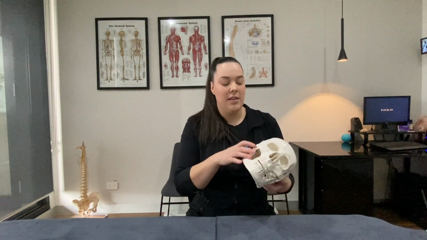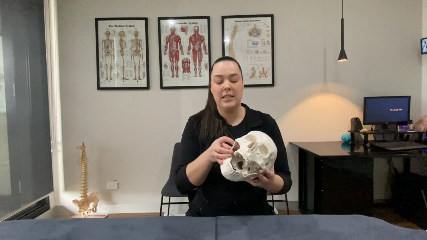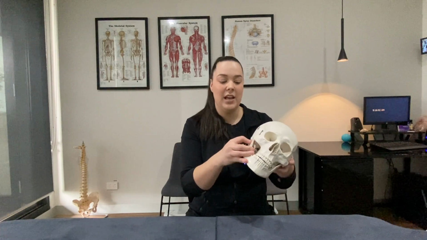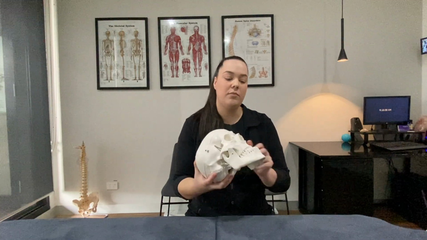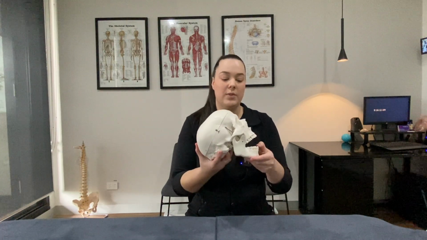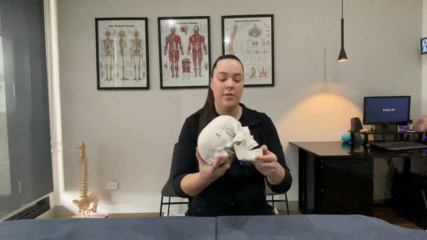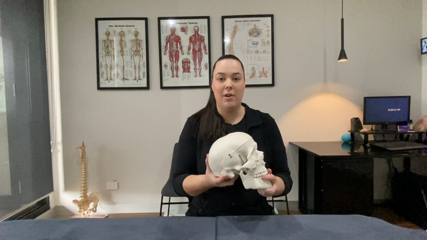And the third area that we look at is actually this small little disc in here. So that's called your articular disc. What that disc does, it actually stops the bones from rubbing on each other. So as we open our mouth, that disc will slide back and forth to stop any rubbing of the joint.